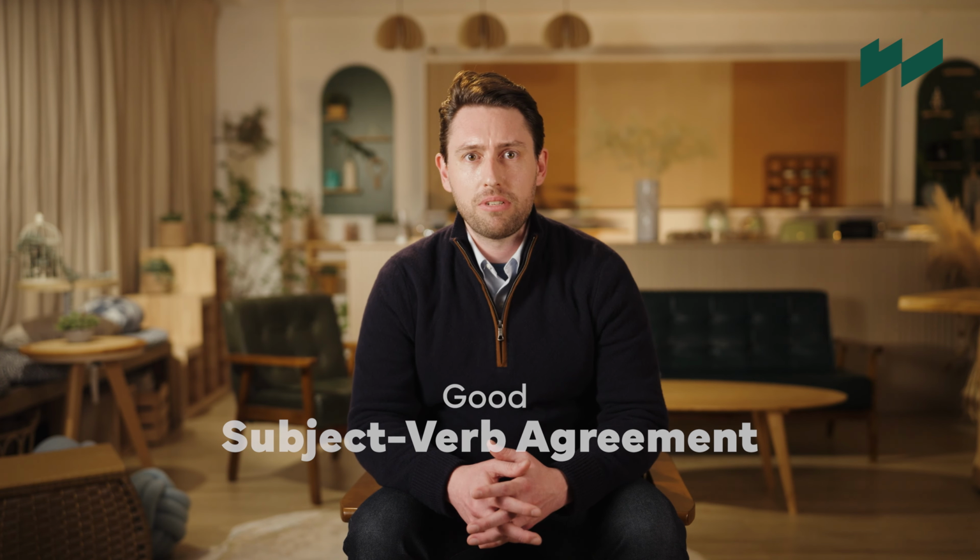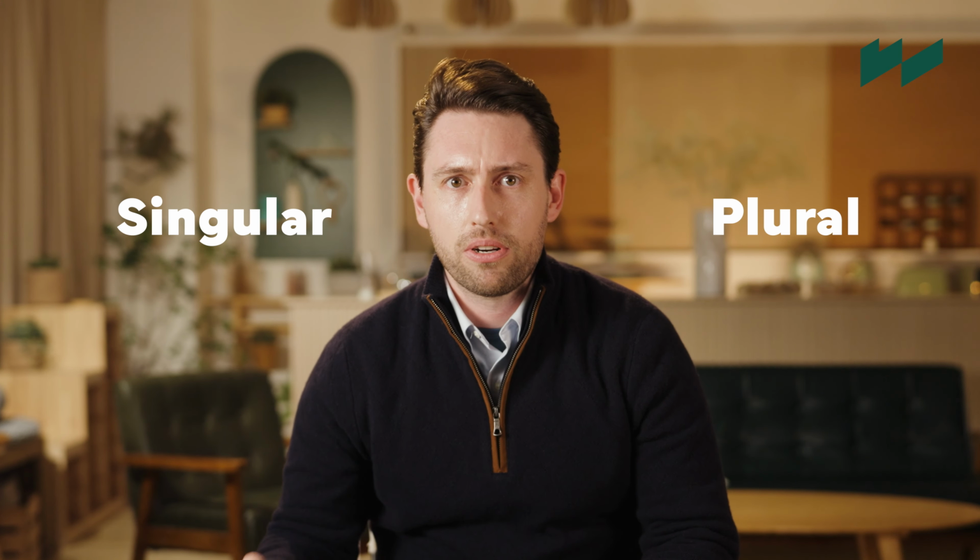A lack of good subject-verb agreement is a major flaw in a sentence, and we need to work hard to make sure that all of your verbs agree with their subjects. How do we decide whether the subject and the verb make a good match? We need first to look at whether the subject and the verb are singular or plural.